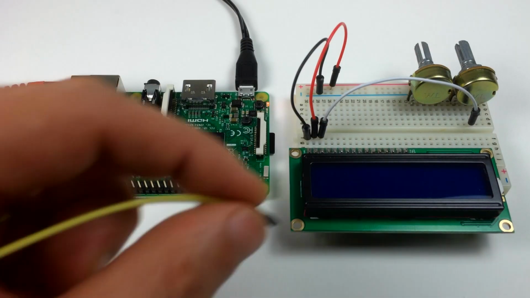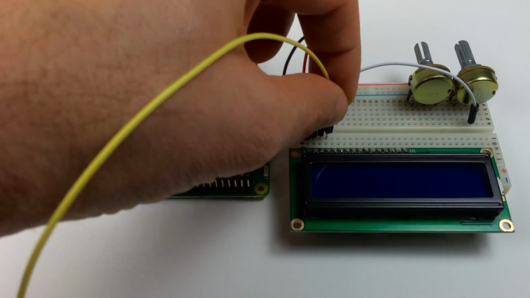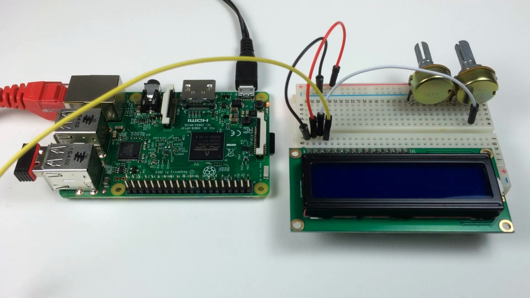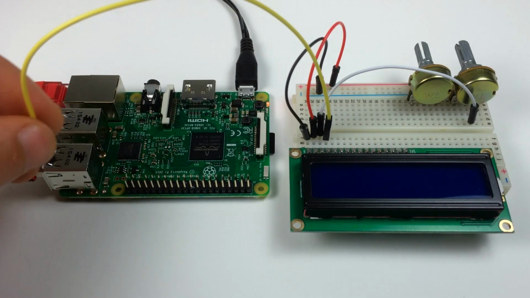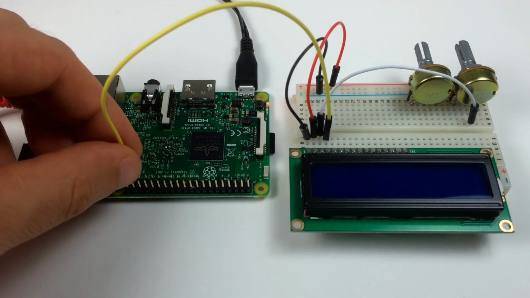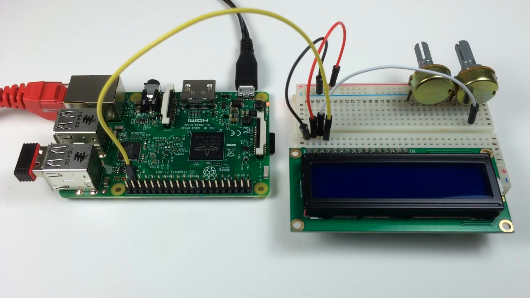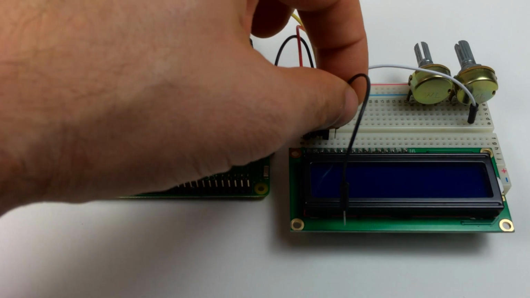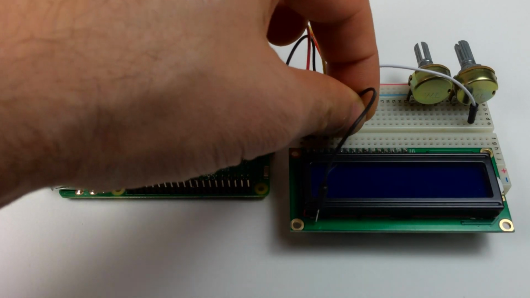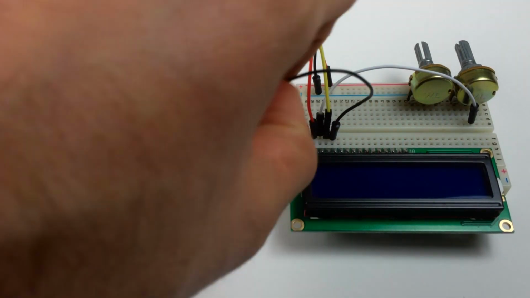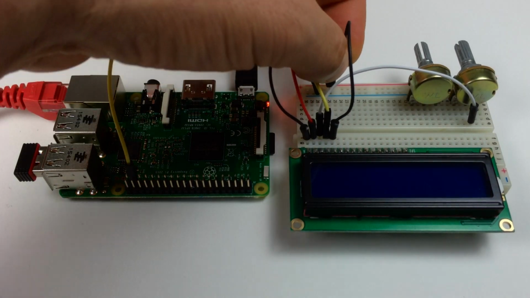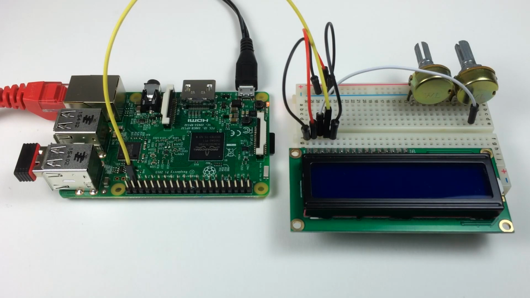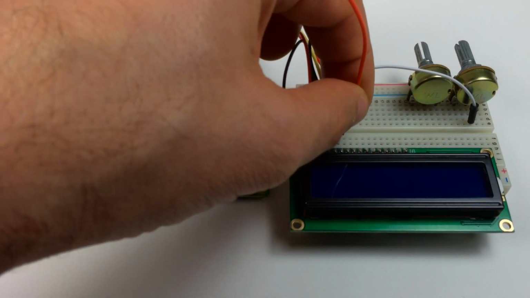Then I'll connect the RS pin of the LCD over to pin 37 on the Pi. All the pin numbers I'll be referring to are the pin numbers on the board. Next, I'll connect the RW pin of the LCD over to the negative rail of the breadboard. Then the E pin of the LCD over to pin 35 of the Raspberry Pi.